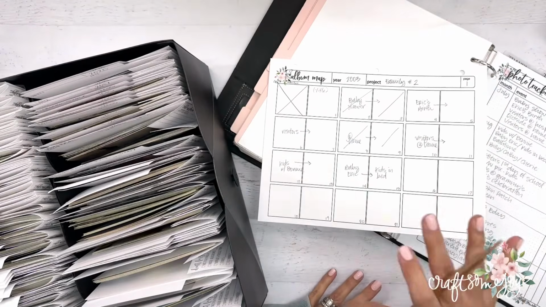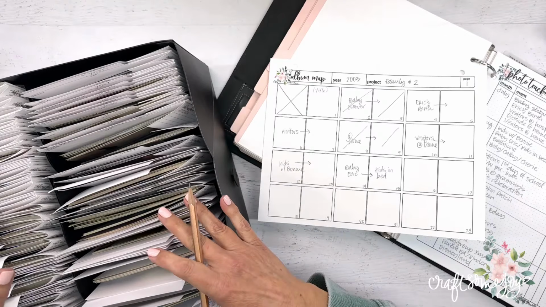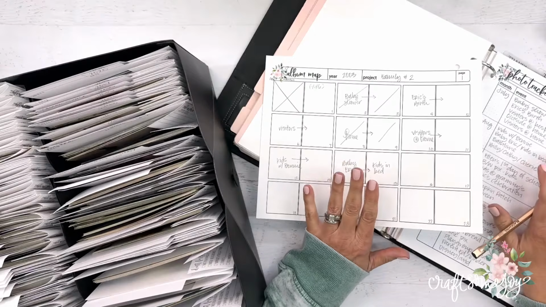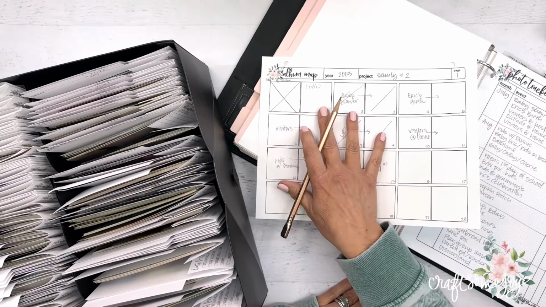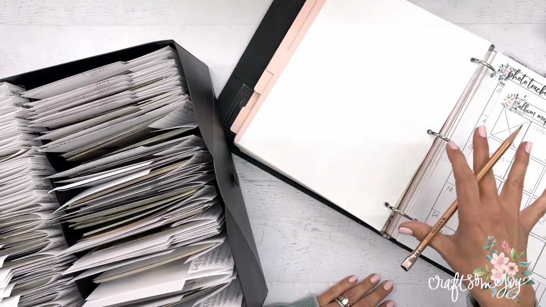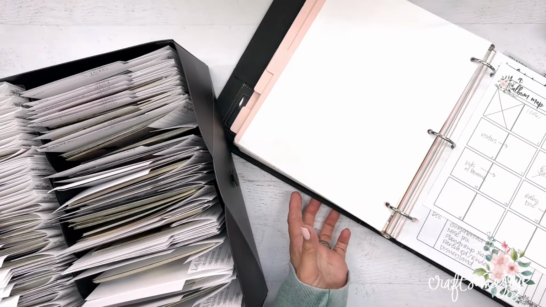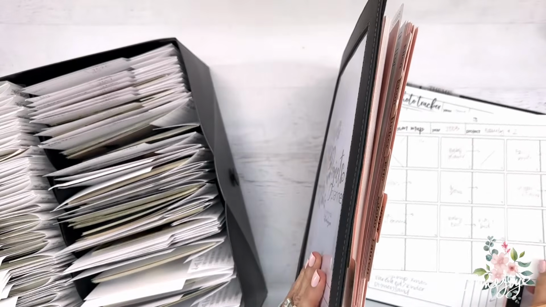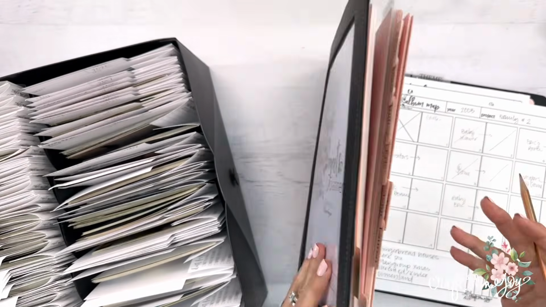But what I want to do today is take the simple next steps from your photo folders into two of my favorite trackers, and that's the photo tracker and the album map. I'm going to show you how to do that. I am skipping to 2003 because, as I mentioned, I've already scrapbooked 2001. So I wanted to share with you in real time what this looks like next.